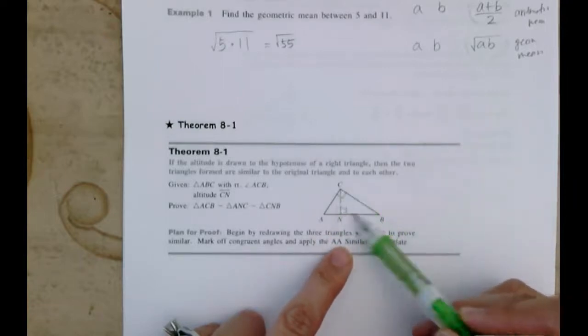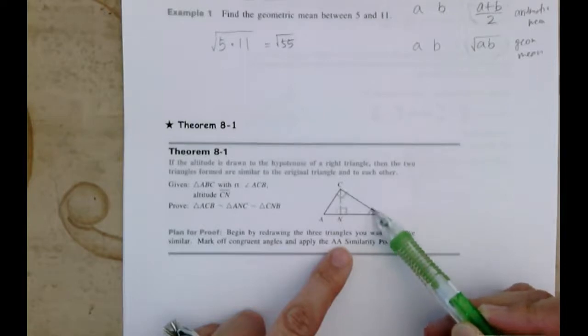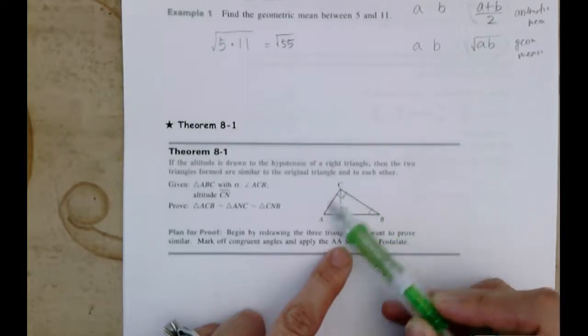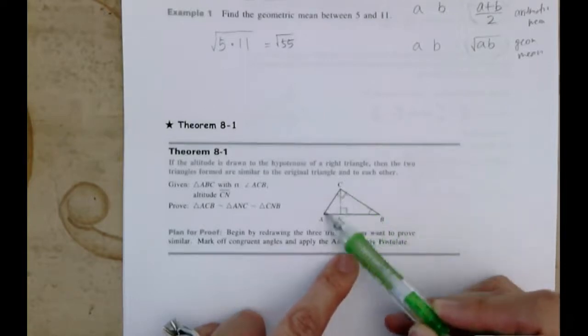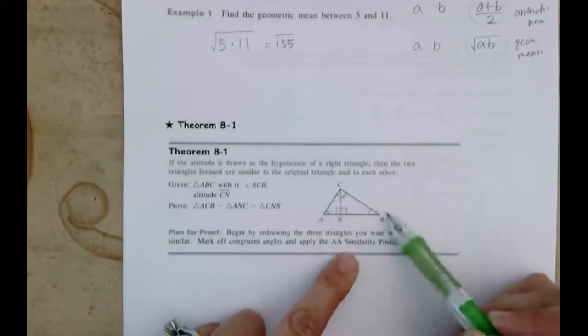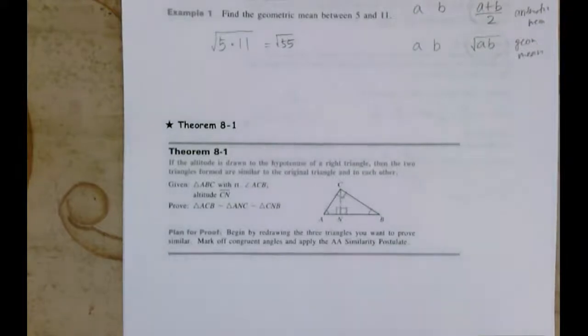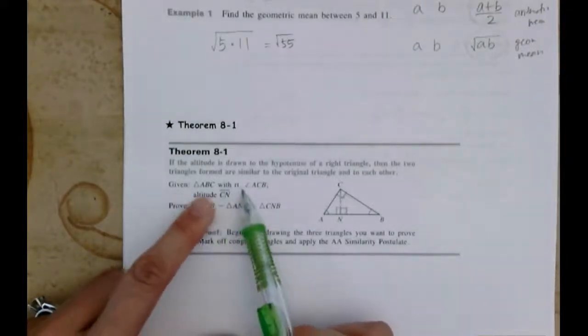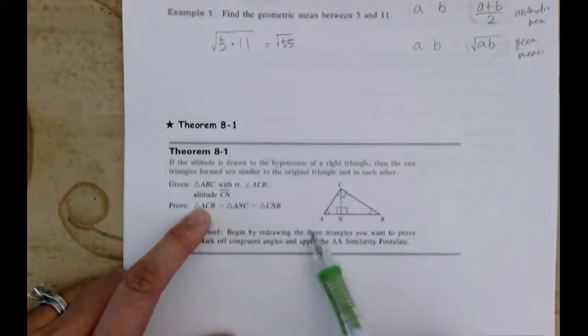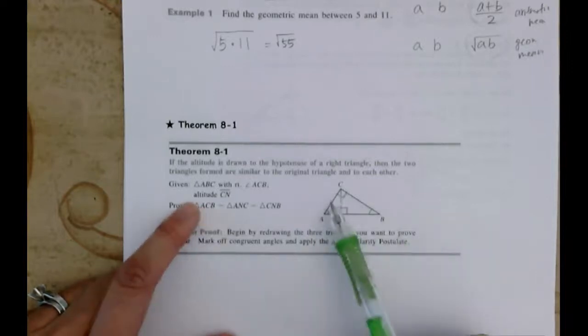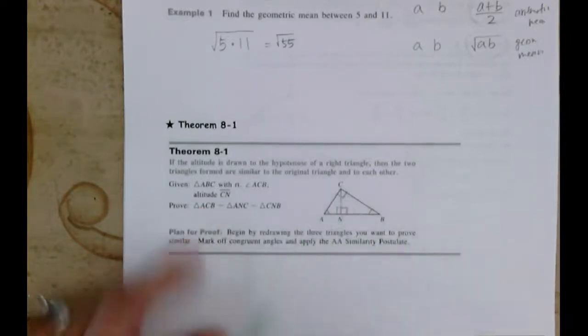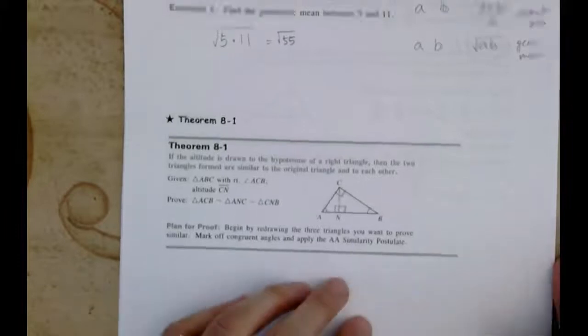So this triangle shares an angle and has a right angle, so it's similar to ABC. And this small one has a right angle, and this angle is shared, so it's similar to the large triangle. So ABC with right angle ACB and altitude CN, these three triangles are similar. Okay, so we already know this.